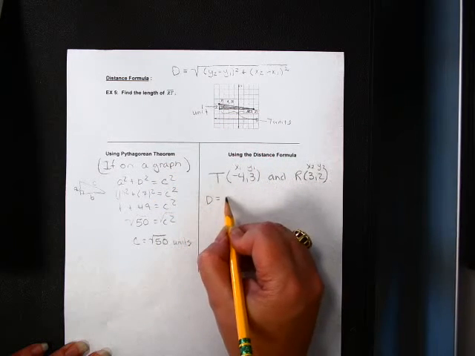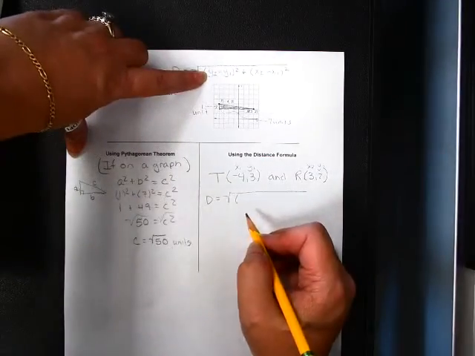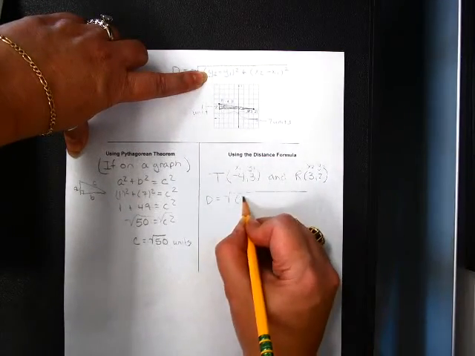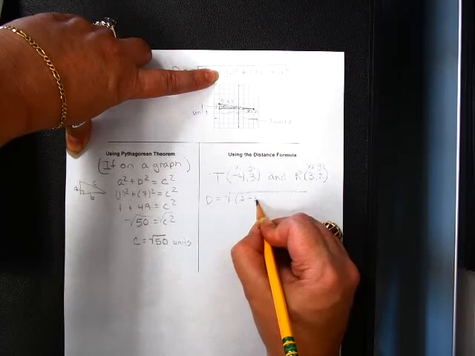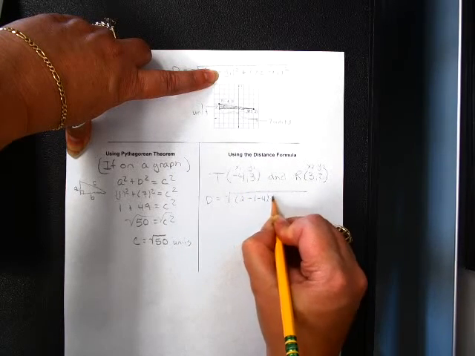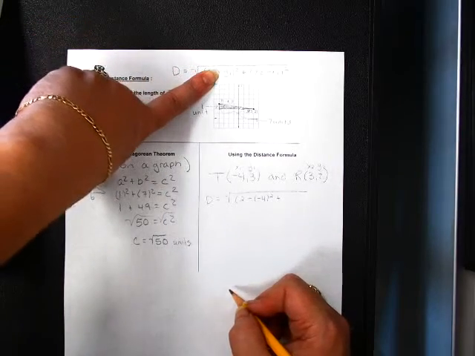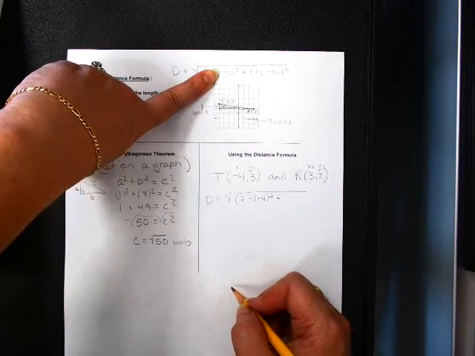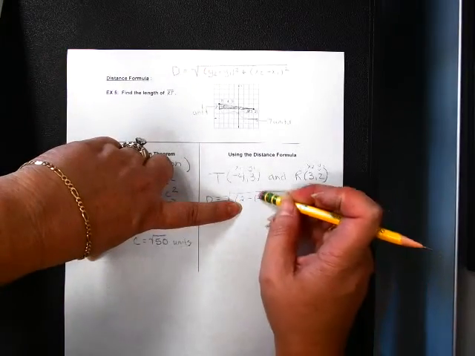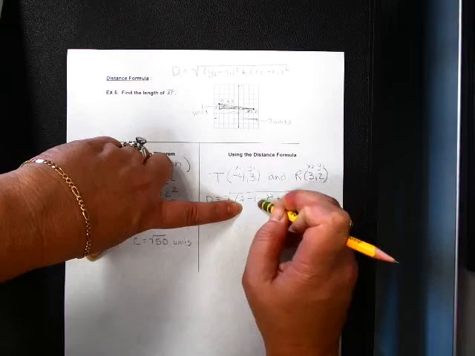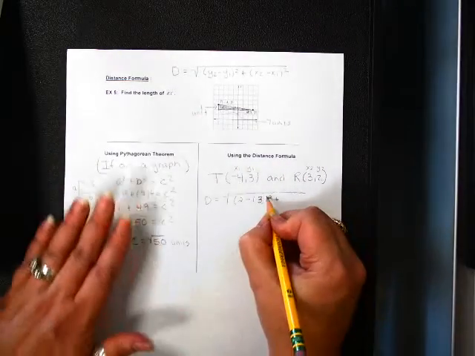Distance is equal to, all right, the second one, which is 2, minus the first one, which is a negative 4 squared, plus, oops, I wrote down the wrong one, my bad, 2, that's supposed to be 3. I looked at the wrong one, so be careful, don't do that.